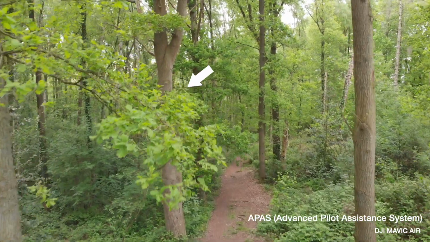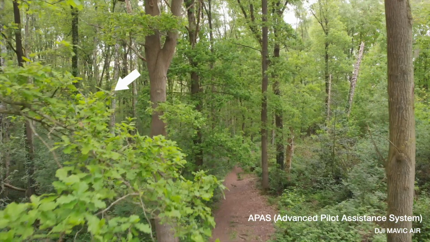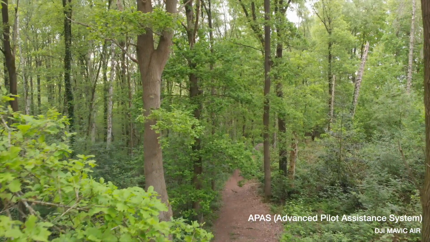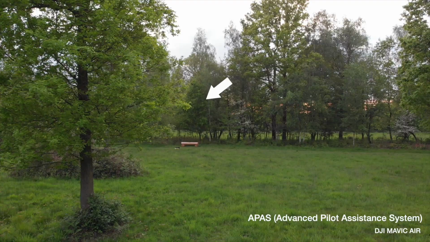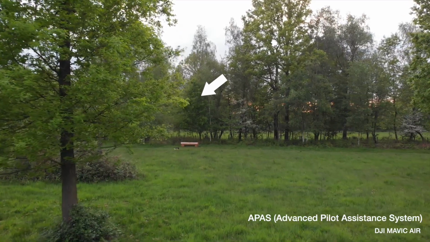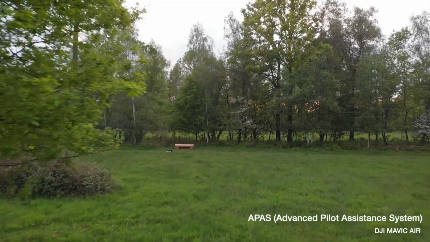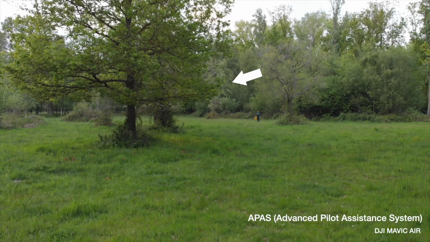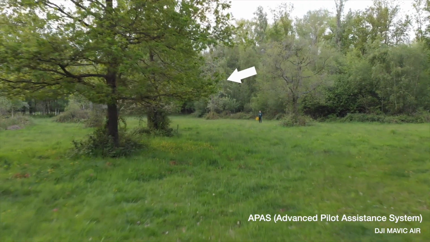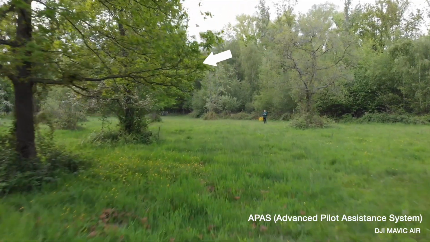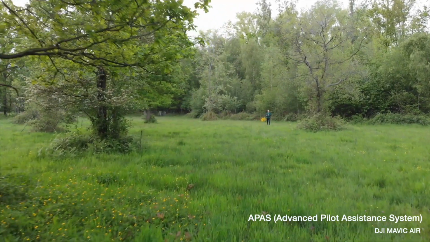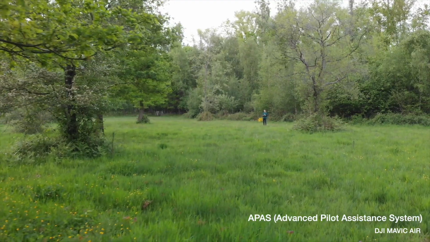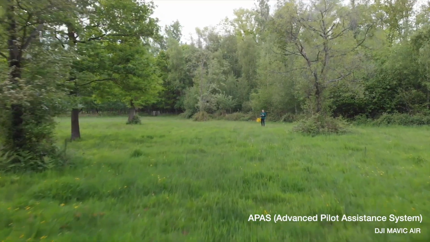Now APAS stands for Advanced Piloting Assistance Systems, and basically what this does is it calculates an alternative route to avoid a collision with a subject or an object that interferes with the flight route. So this is entirely made out of artificial intelligence, because the drone basically calculates a different alternative route and corrects its path against what the pilot inputs in the controller.